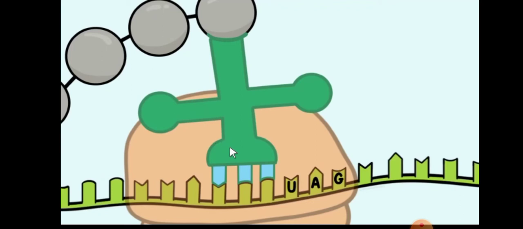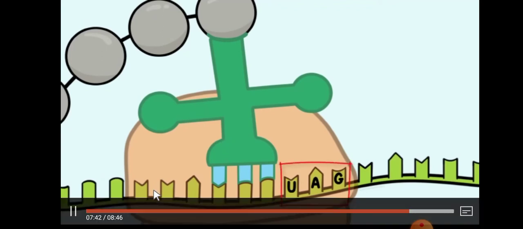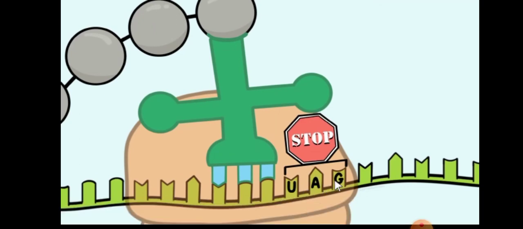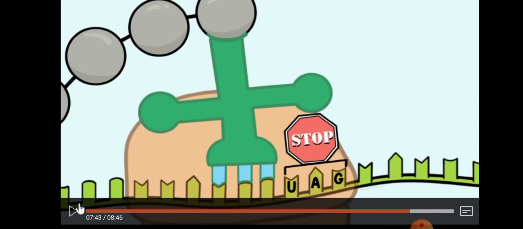Typically, at the very end of the mRNA, there is a stop codon. Stop codons. So this one, UAG, is a stop codon, meaning when the mRNA reaches it, it stops the synthesis, or stops extending this chain of amino acids, because it is a command that it's finished: stop.